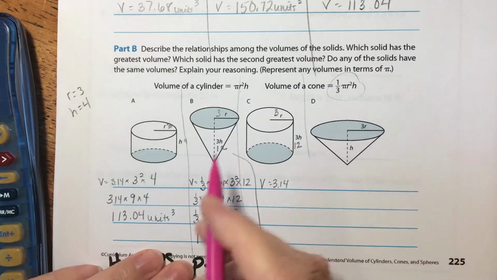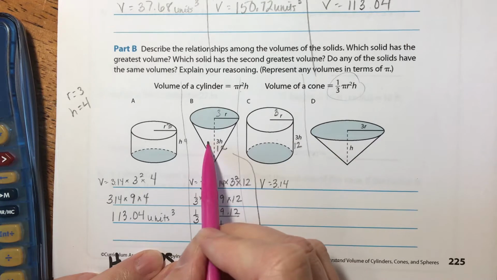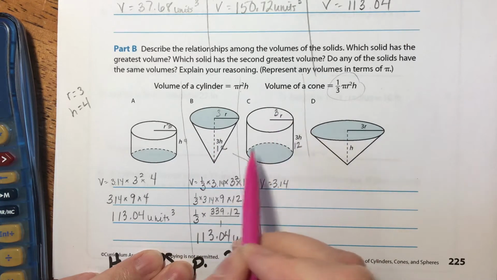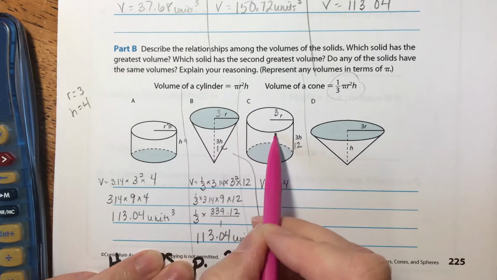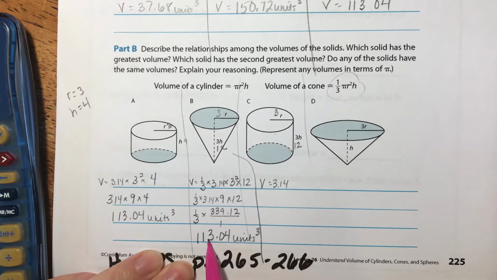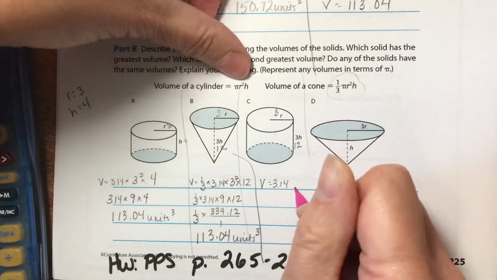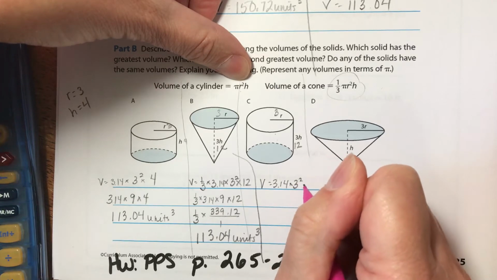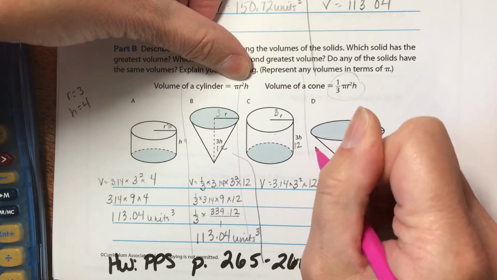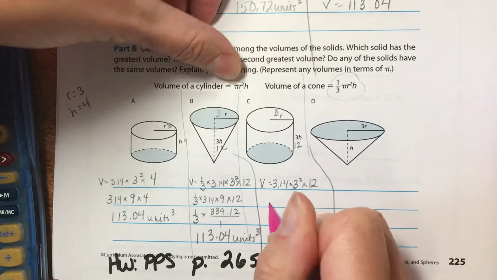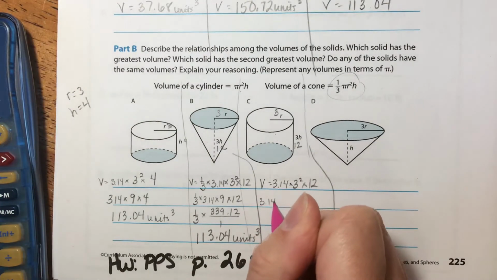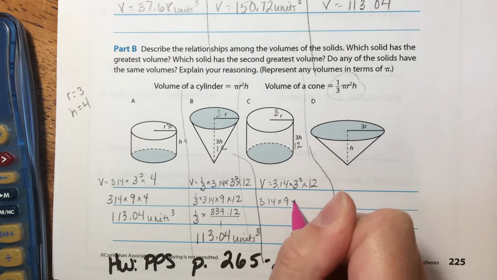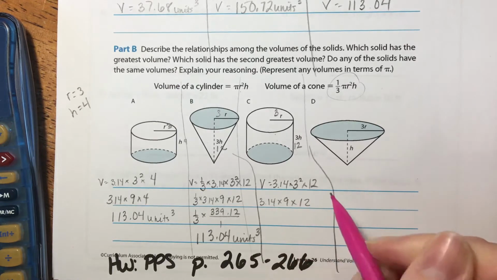Okay. Well, I know then that this should be 3 times larger than that, right? If the radius and the height are the same, this is 1/3 of that size. So I could take this number and multiply it by 3. But we'll go ahead and solve it. 3.14 times 3 squared times 12. Okay. So 3.14 times 3 times 3 is 9 times 12, right? Did I get that right?